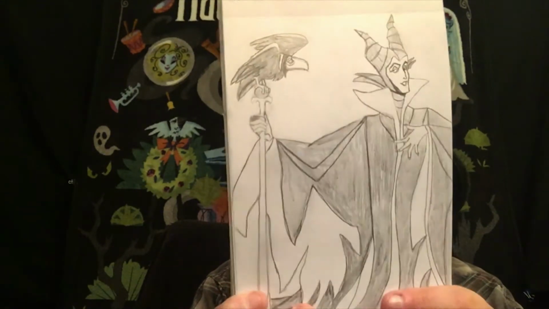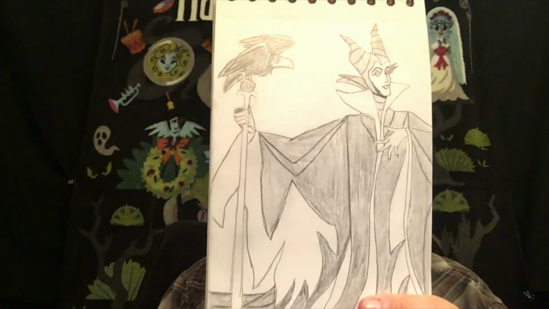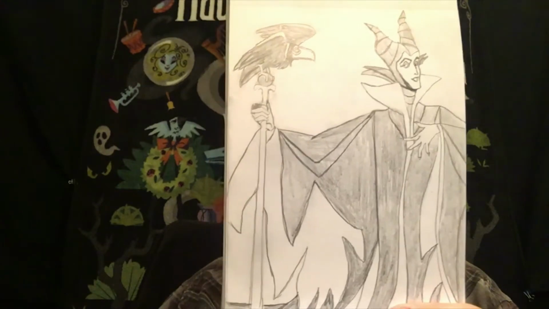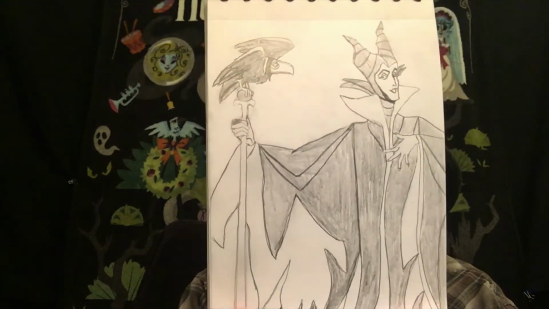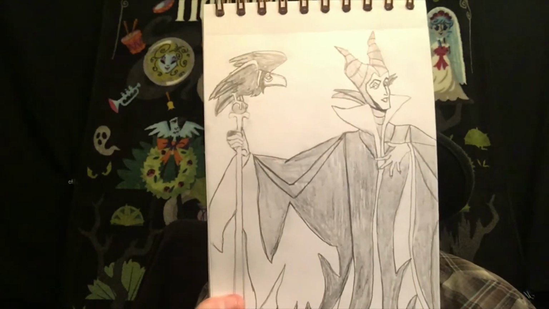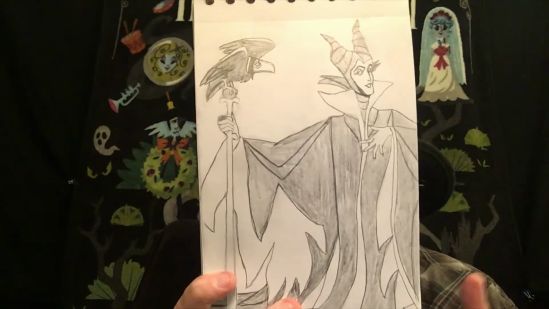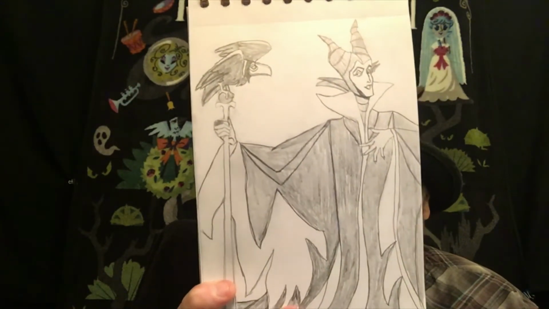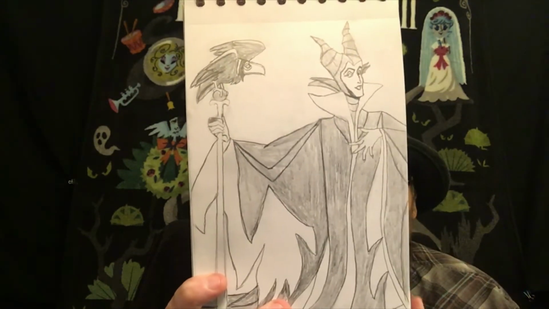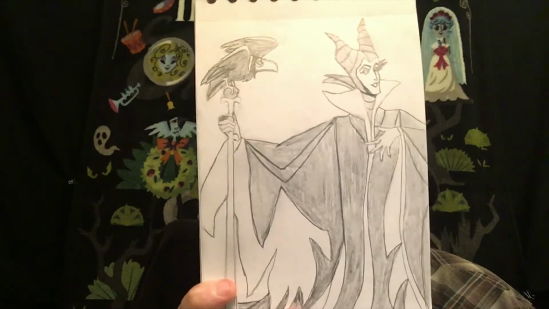So much so that I read somewhere, researching for this video, that the backgrounds were so detailed and beautiful that it restricted the characters' movement and what they were able to do in the foreground, because they didn't really want to change the background. And so it limited what the characters could do, particularly Maleficent.